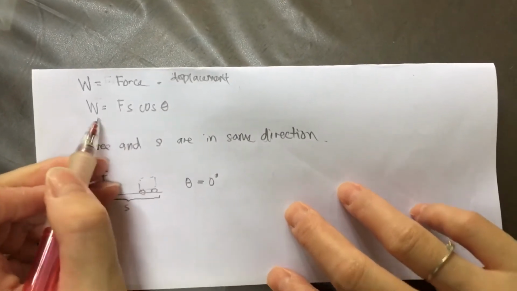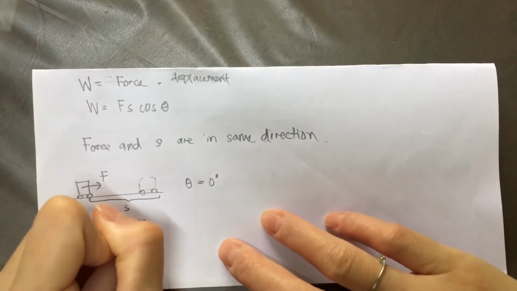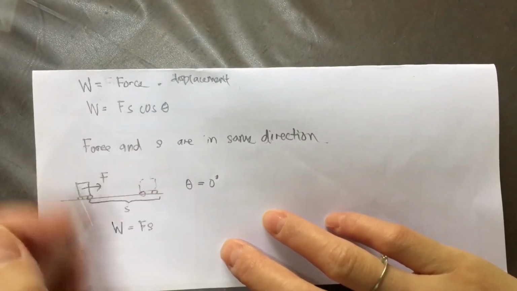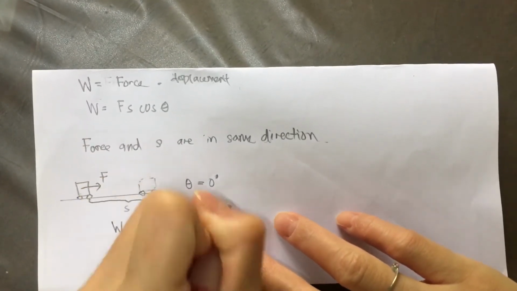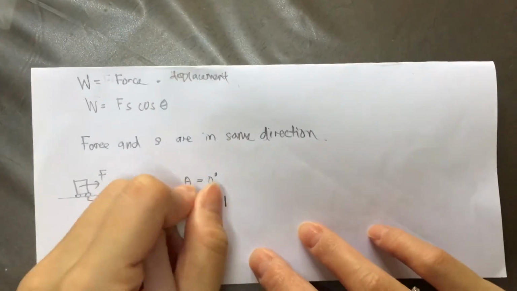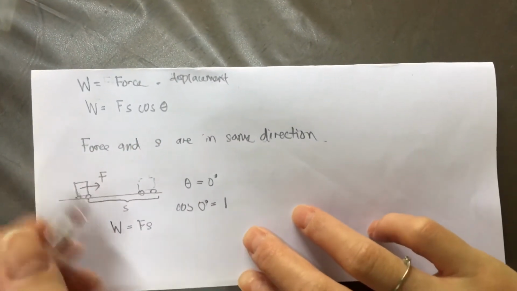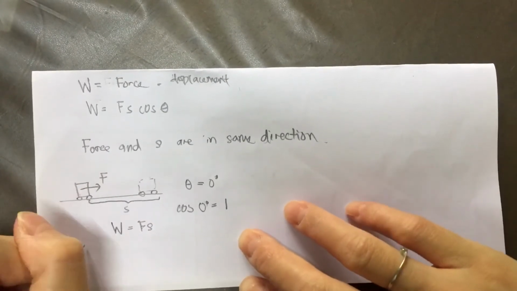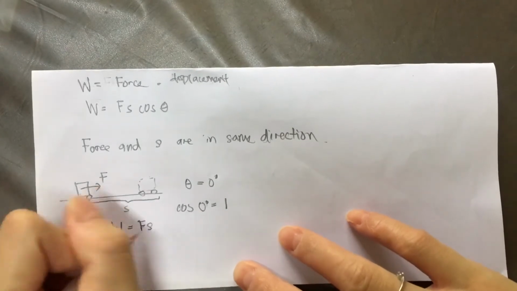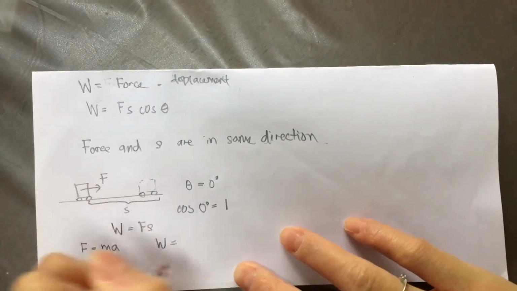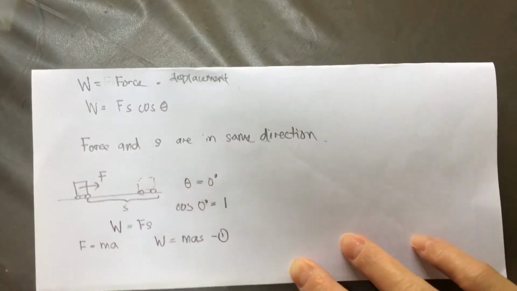Okay, this is your F dot S. So this equation will be Fs only, because cos theta will be equal to 1 when your theta is 0. So you know that F is ma from your Newton's second law. So in other words, your work done will be equal to mas. So let this one be your first equation.